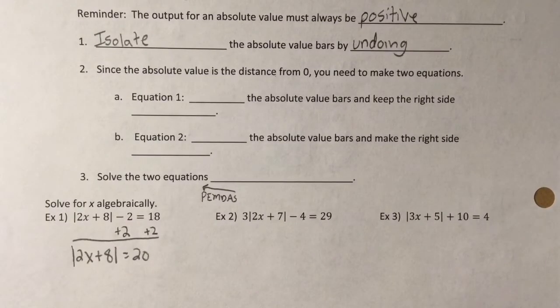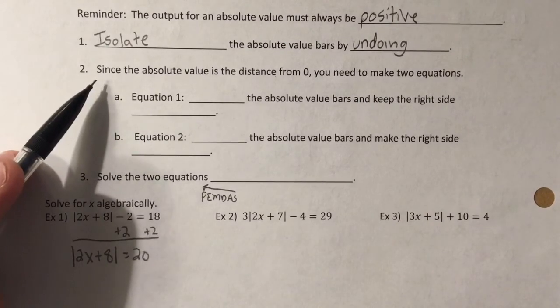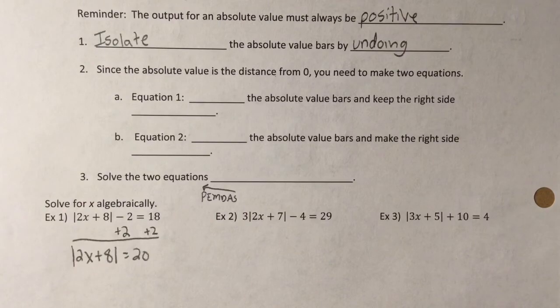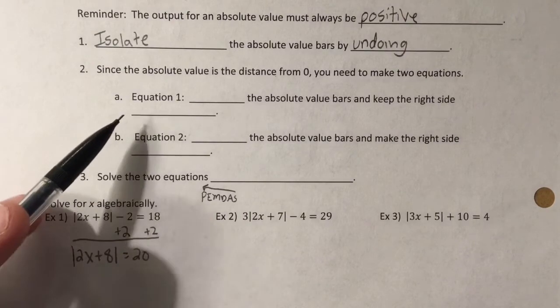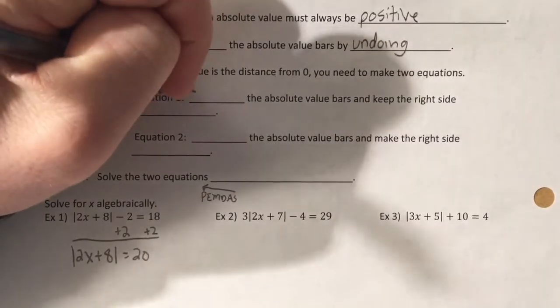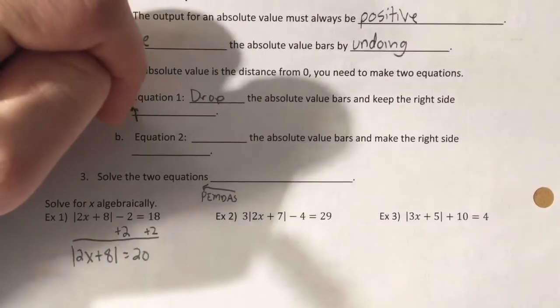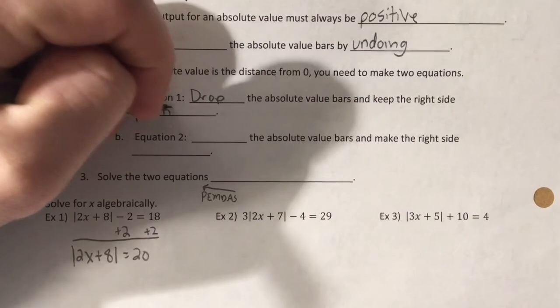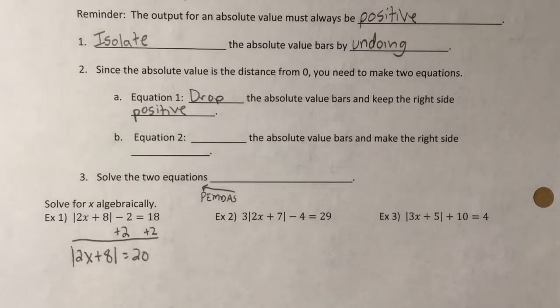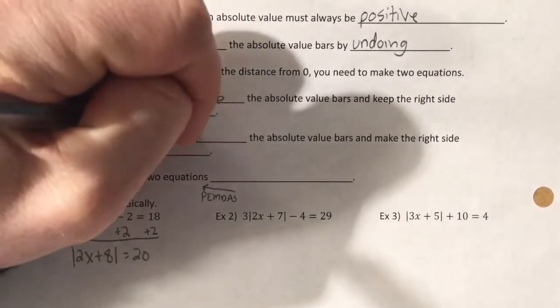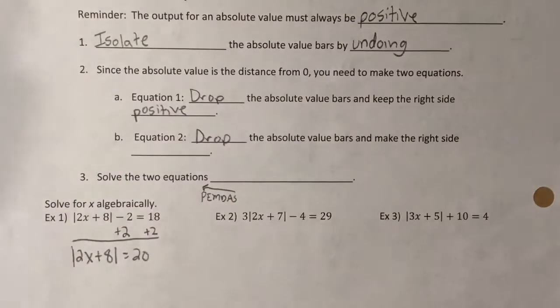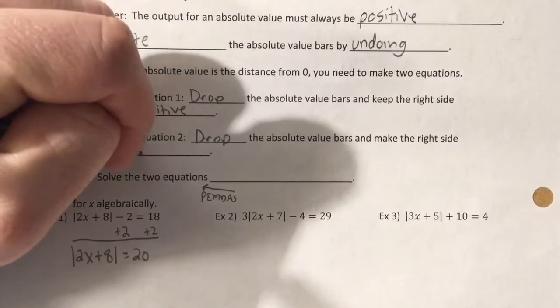The way we undo an absolute value, since the absolute value is the distance from 0, is to make 2 equations. In equation 1, you drop the absolute value bars and keep the right side positive. In equation 2, you drop the absolute value bars and make the right side negative.